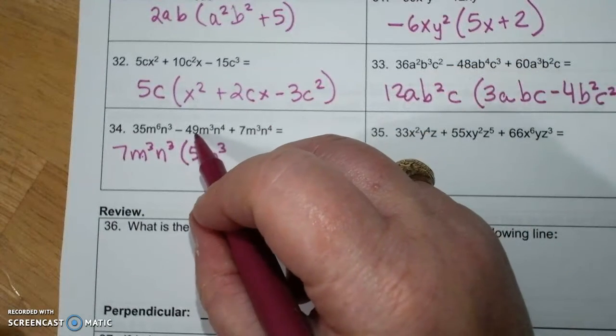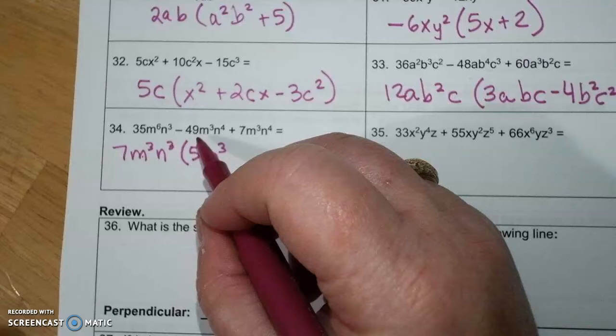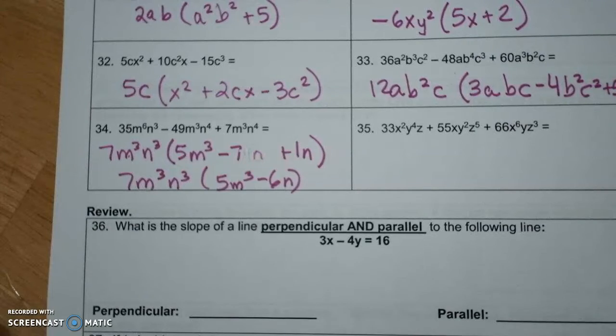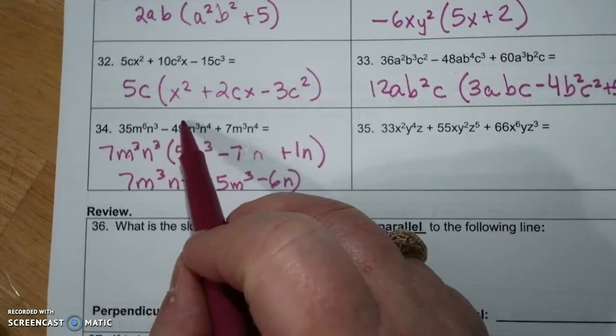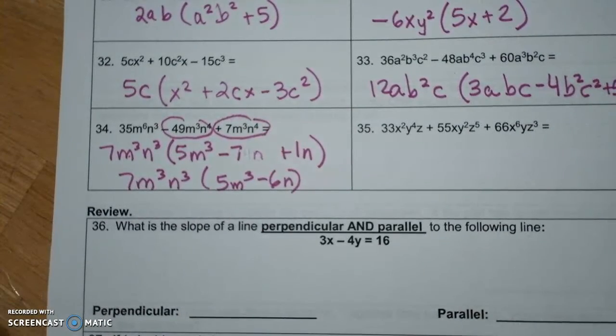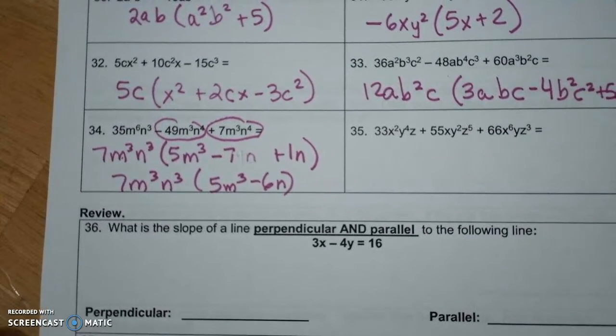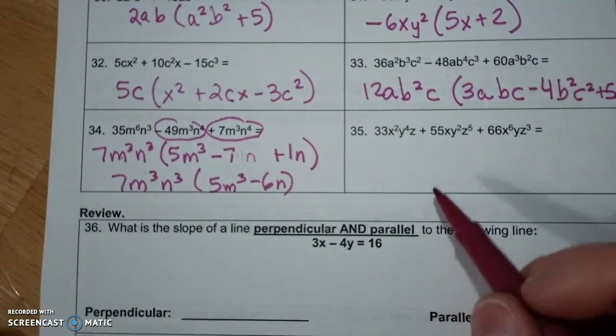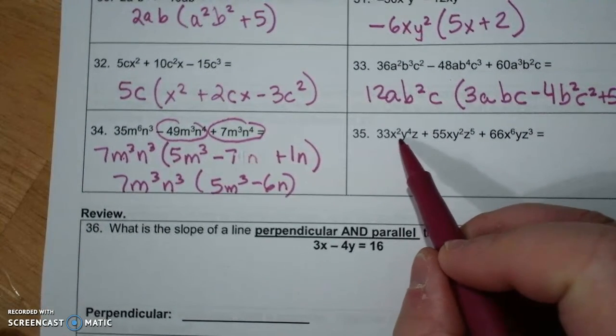And then I have, when I take out a 7, some of you may have noticed way up here that these were the terms that could be combined. I didn't notice until I factored. That's fine. Either way, we ended up at the same place. I'll pay attention to that now.